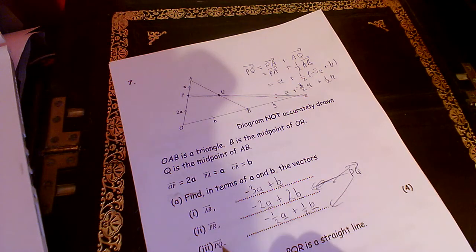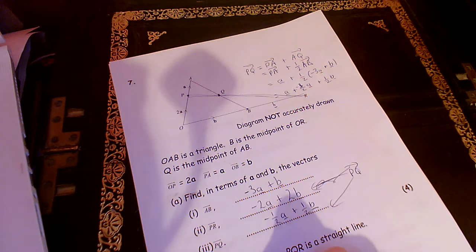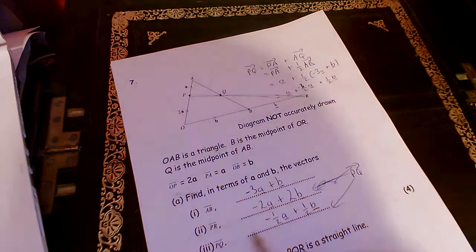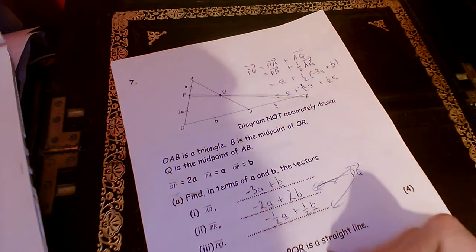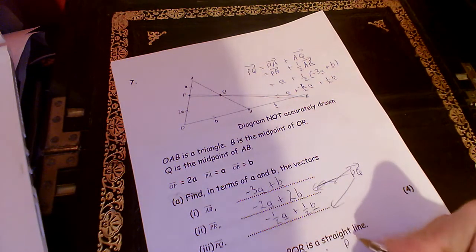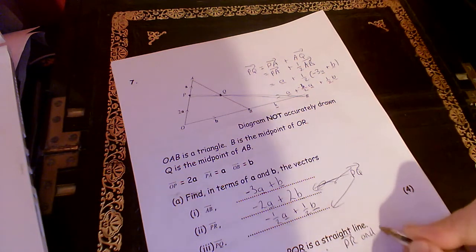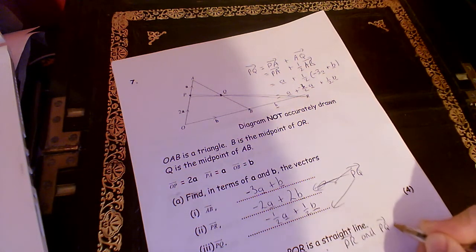Notice if I multiply PQ by 4, I get PR. So I could say that PR equals 4 lots of PQ. I multiply this by 4, I get that. Therefore PR and PQ are parallel.